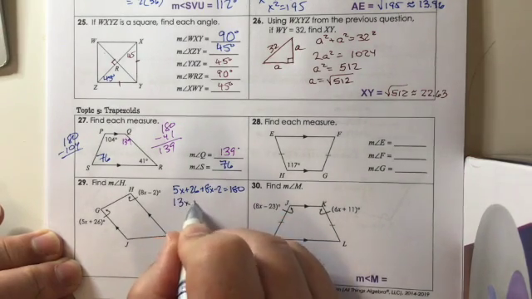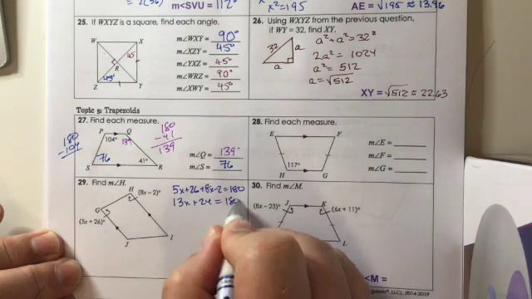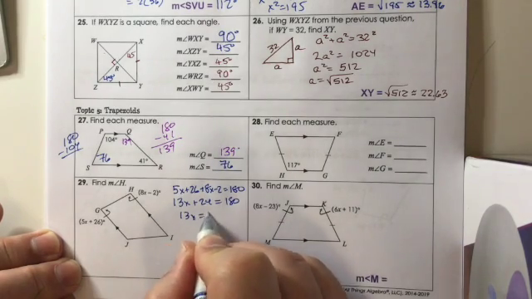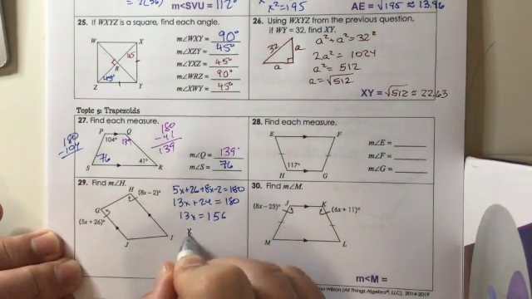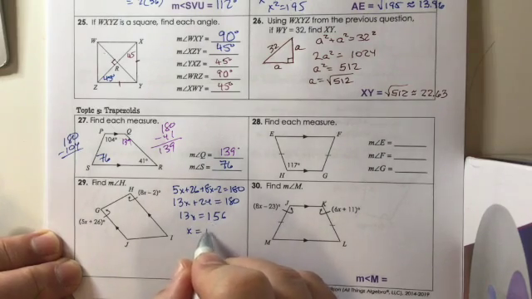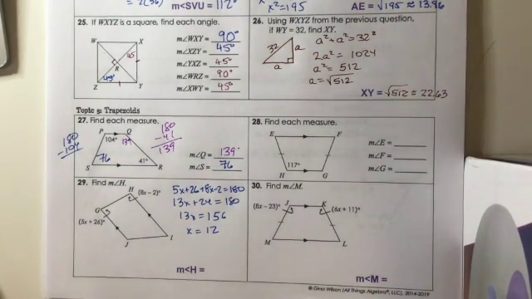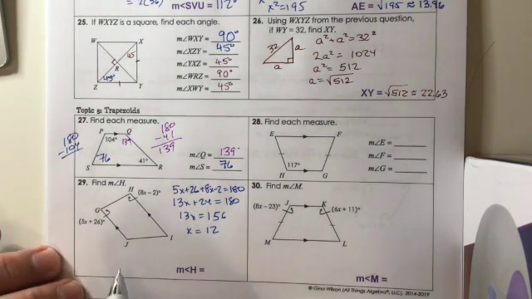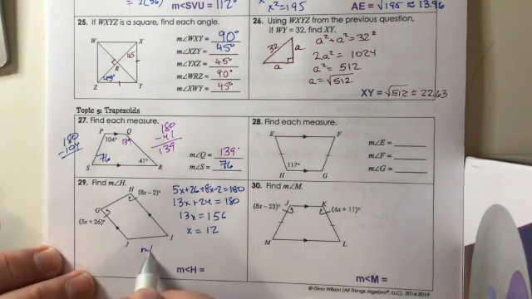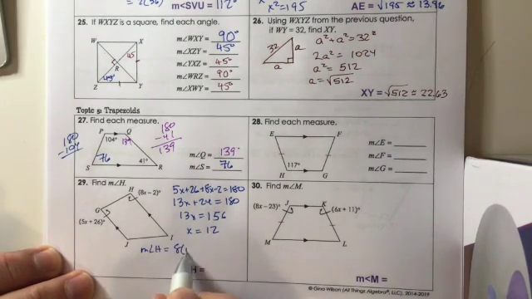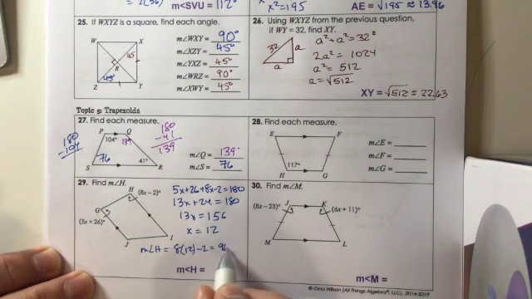So 13x plus 24 equals 180. 13x equals 156. X is equal to 12. All right, 156 divided by 13, 12, yes. So if that's 12, then the measure of angle H equals 8 times 12 minus 2, which is 96 minus 2, 94 degrees.